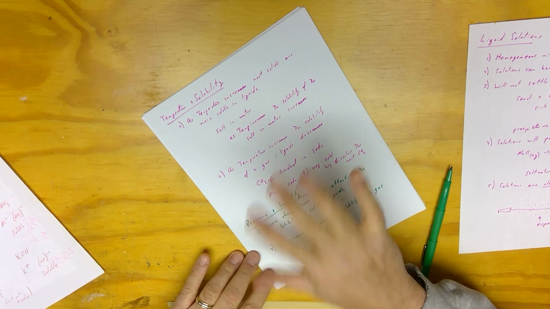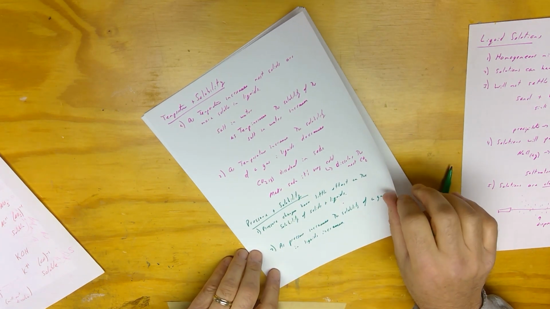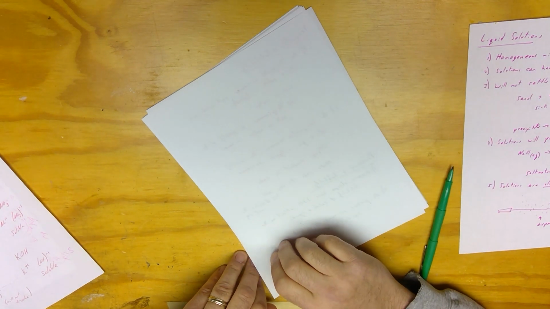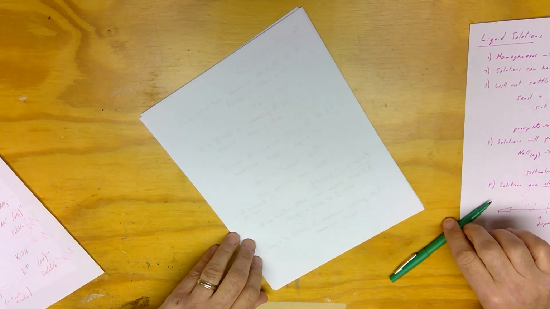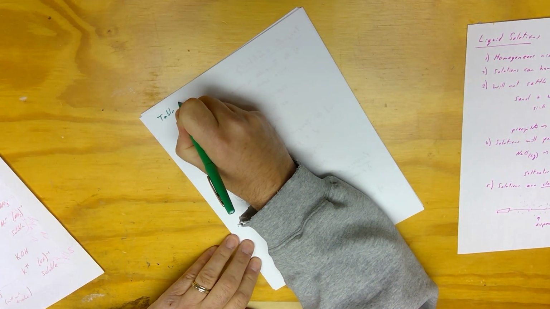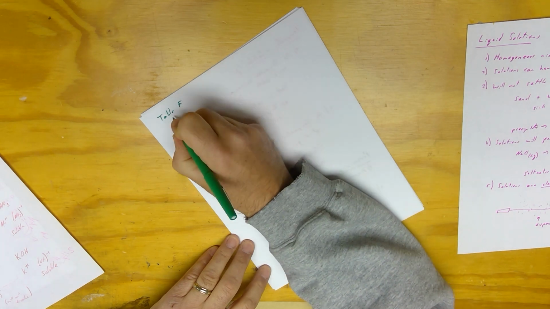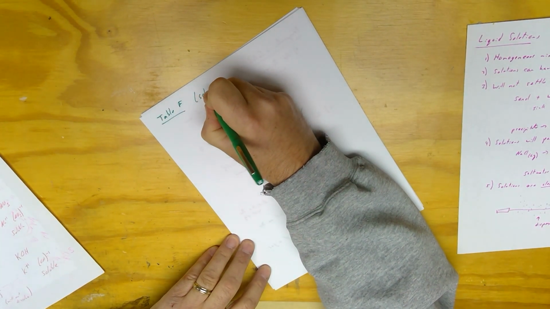Now, when we're talking about solubility, we can actually predict some things that are soluble and insoluble in liquids. And that brings us to Table F. I hope you have a Table F around, hopefully you have your reference tables. This is called a solubility table.